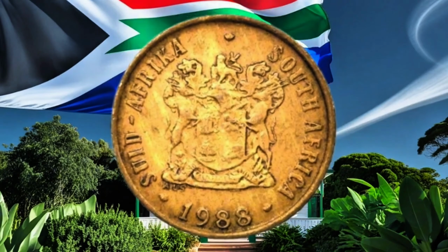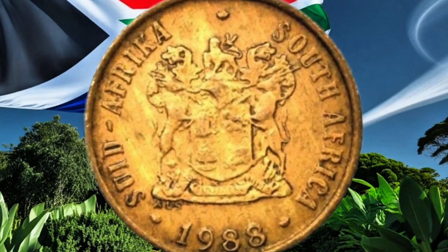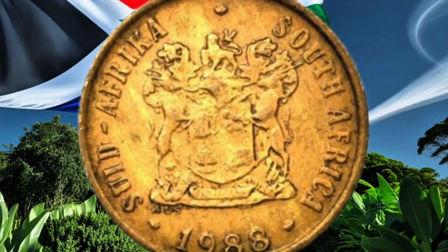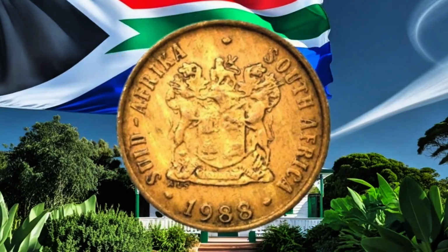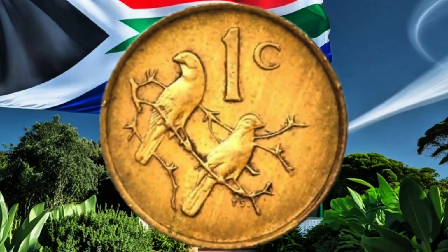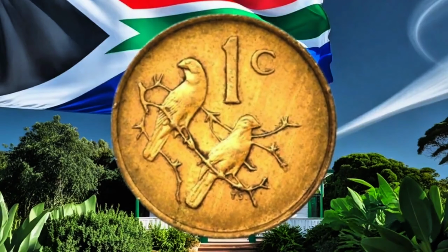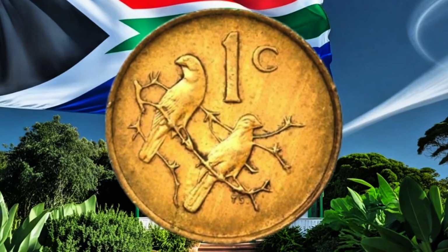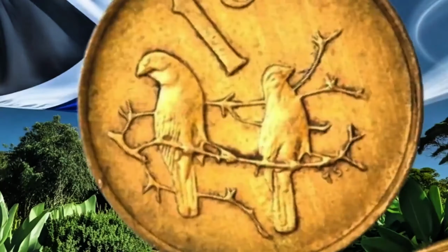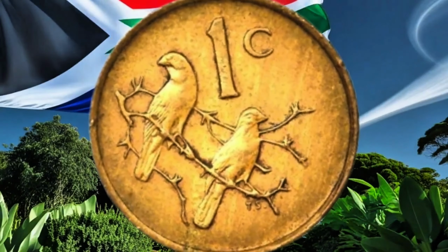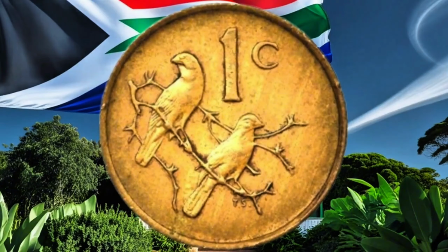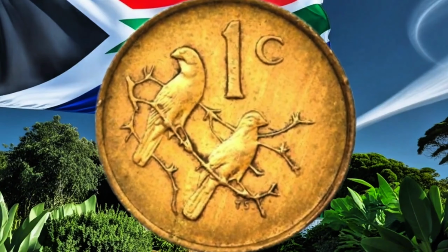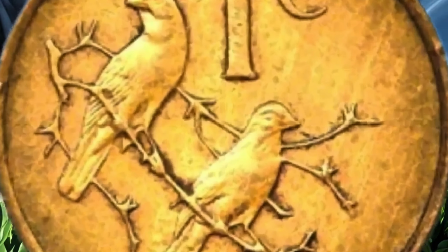The most valuable among these are the proof coins, which are coins made for collectors and not meant for circulation. These proof coins are flawless, with a high-quality finish that makes them stand out. In recent auctions, a graded 1988 South African 1-cent coin with an impeccable quality and rarity has sold for over $78,000. The combination of historical significance, rarity, and condition has made this coin a true treasure in the eyes of collectors.